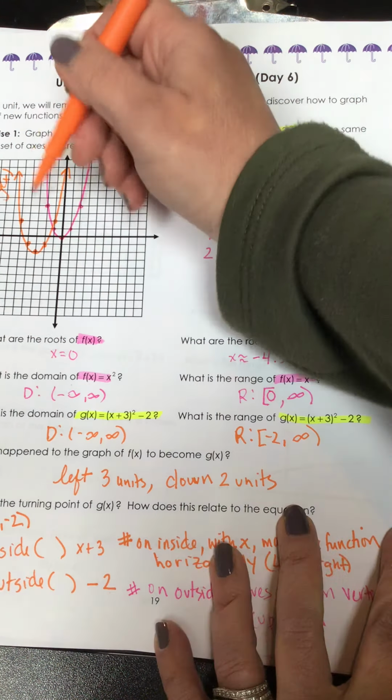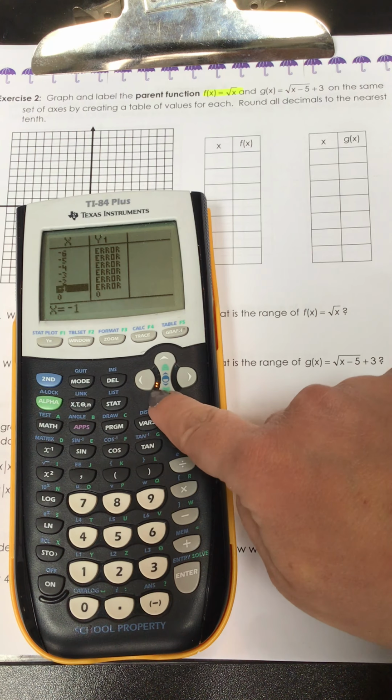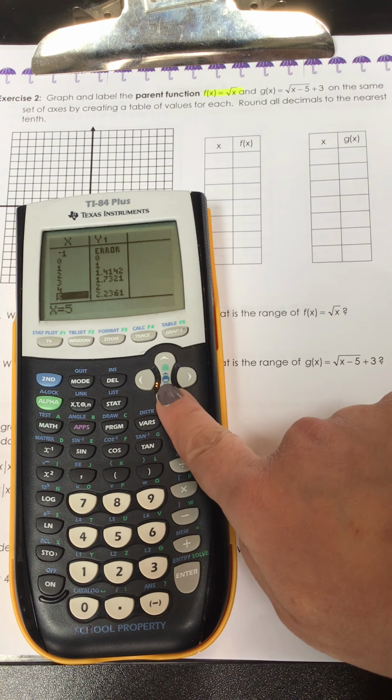Okay, moving to the next page. And we have a different function just to see that this is not just for parabolas. Okay, I'm coming back to my calculator. I'm going to go back to y equals. I'm clearing this out. And the original function, the parent function, is going to be regular old square root of x. So your square root's going to be right above the squared. So I'm going to go second square root. I'm going to put an x in there. And I'm going to go to my table. Oh, I see lots of errors. Well, that's because the square root graph, regular old square root, starts at 0.